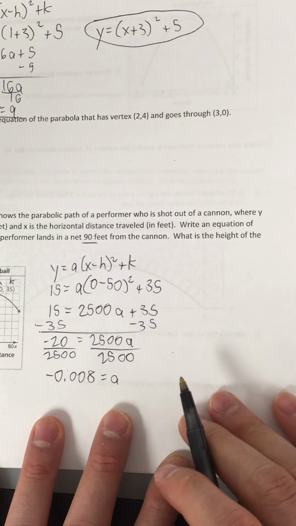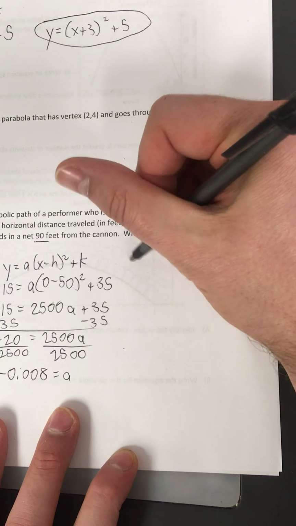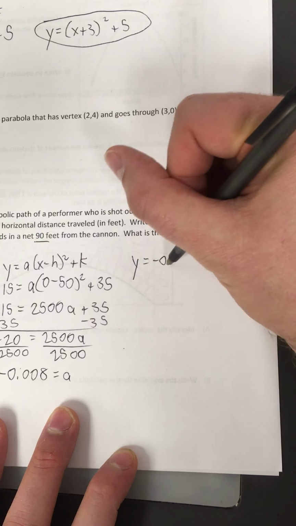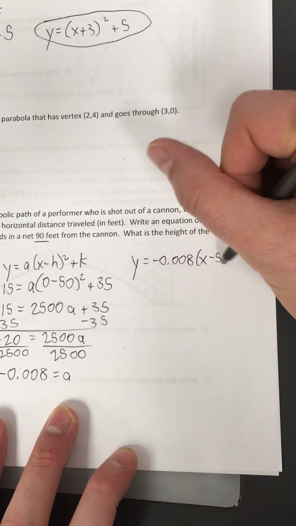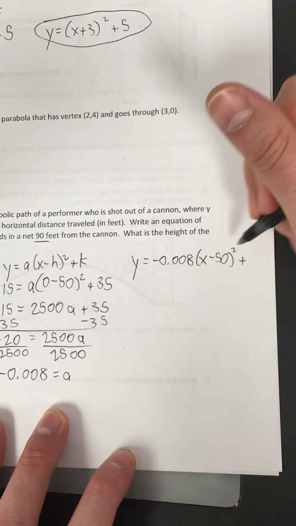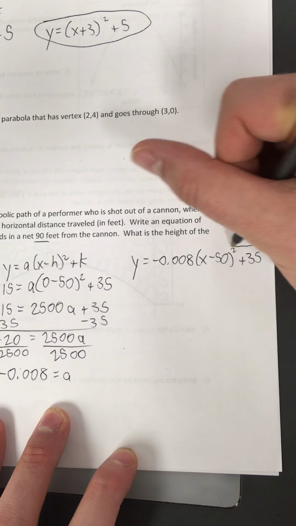So now I'm ready to write my equation. My equation would be y equals negative 0.008, that's the a number, parentheses x minus 50 squared plus 35. There's the equation.